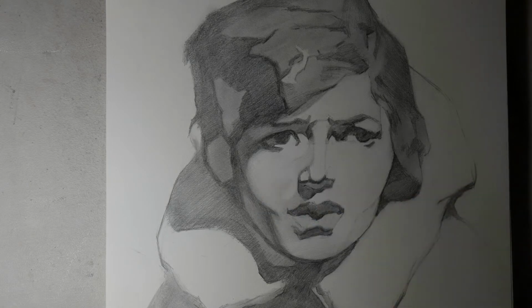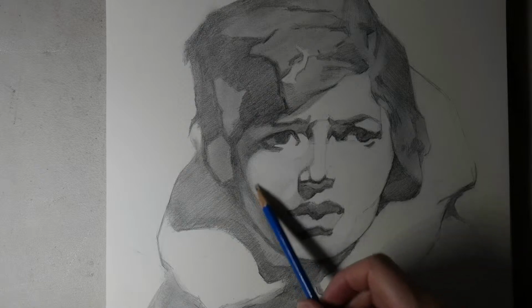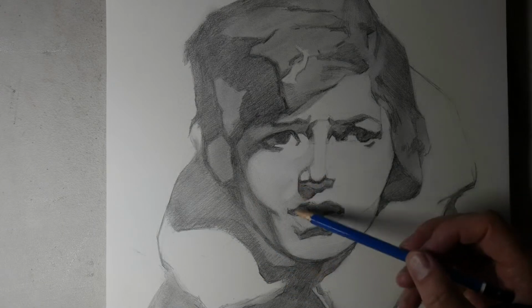Okay, so now I think I'm going to jump into an H. Now that I've blasted some light in here, this value on the cheek needs to go up.